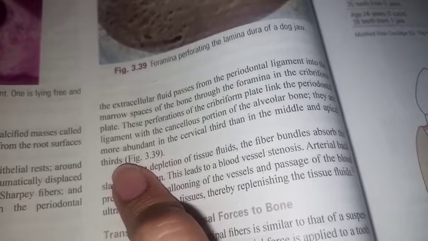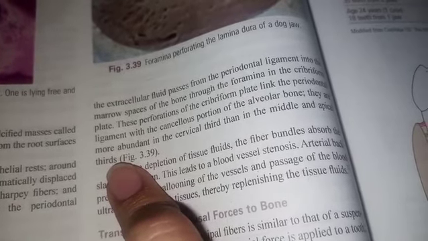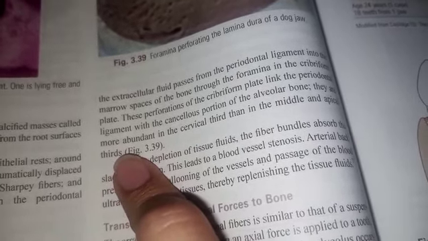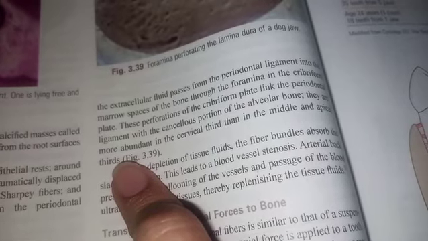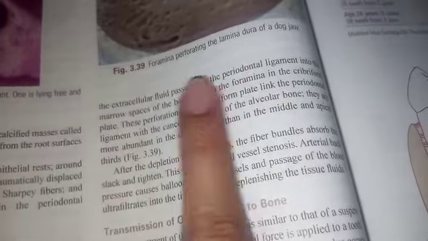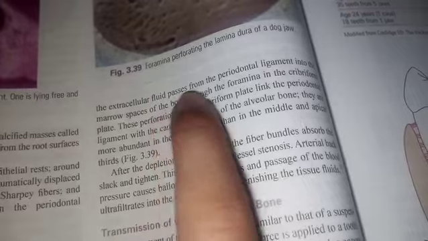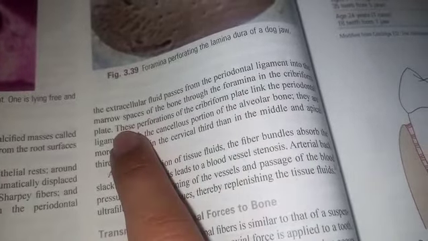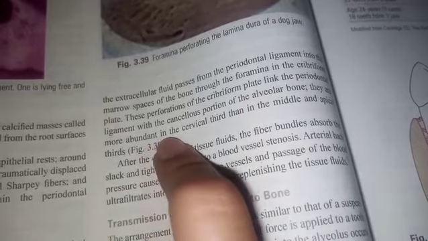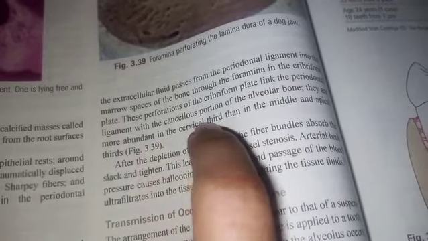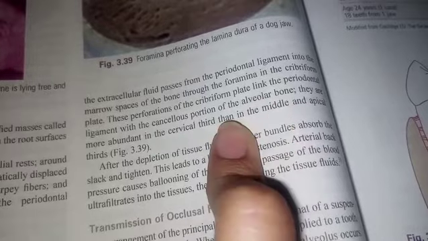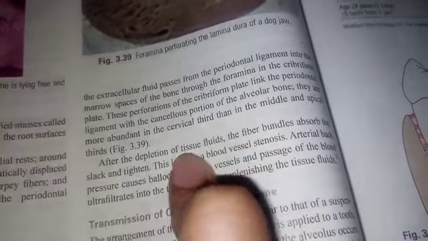So according to this theory, the major role is played by fluid movements, and the fluid moves from the PDL into the marrow spaces of the bone through the foramina in the cribriform plate, which basically link the PDL with the cancellous portion of the alveolar bone. They are more abundant in the cervical third than in the middle and apical thirds.